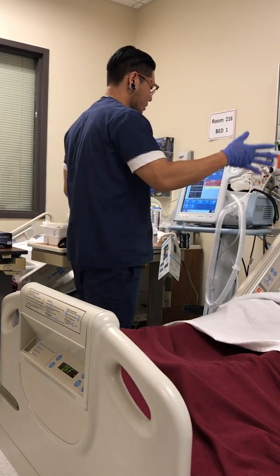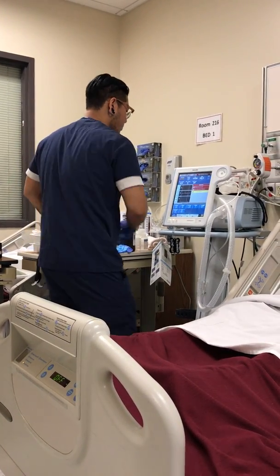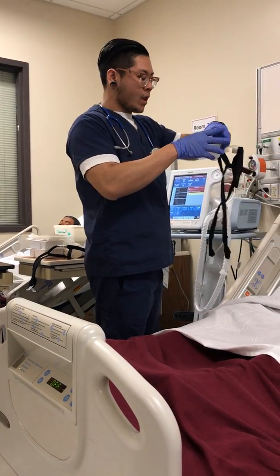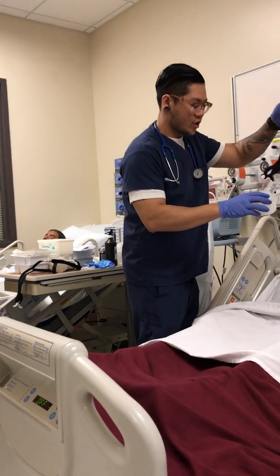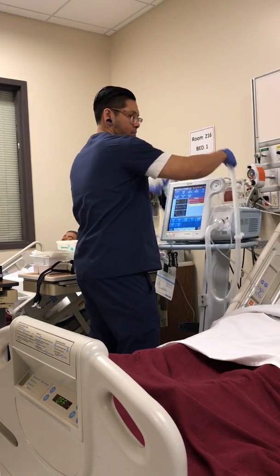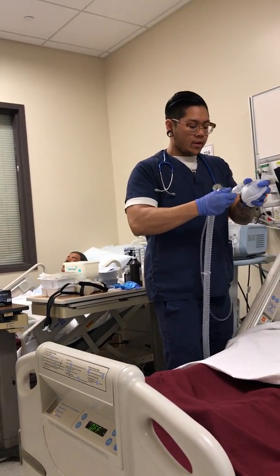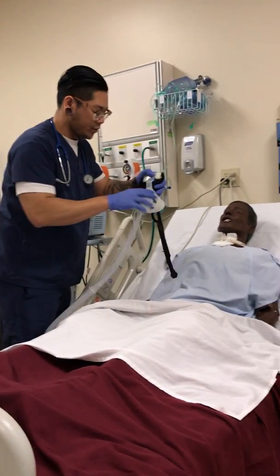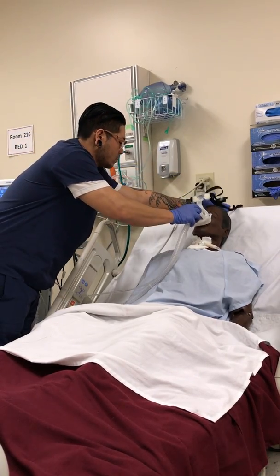Okay, so now that he's sized, I'm going to work on the alarms after I fix the mask on for him. For patient comfort, you want to take the mask and connect it first. There we go. I'm going to talk to the patient and say, I'm going to put this over you, and we're just going to try to get you comfortable with it, okay? See how it feels. Okay?